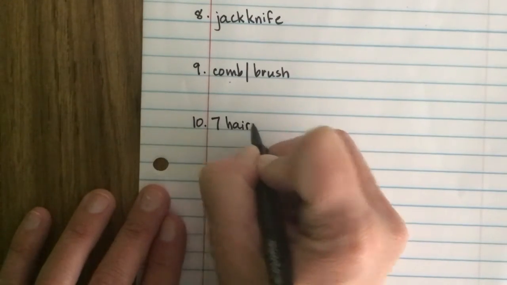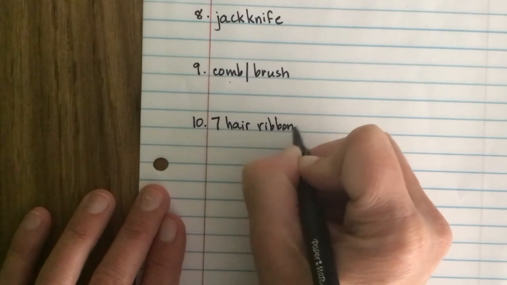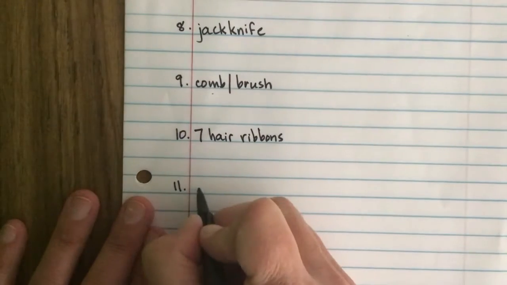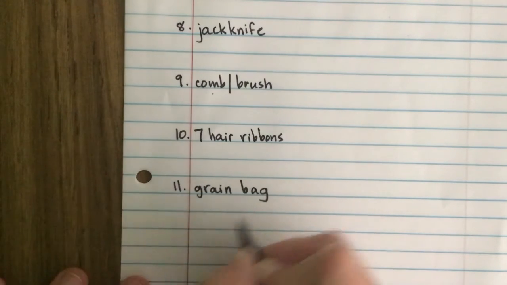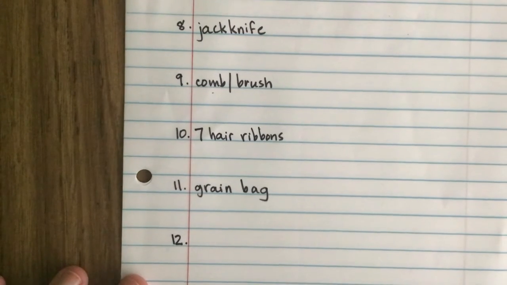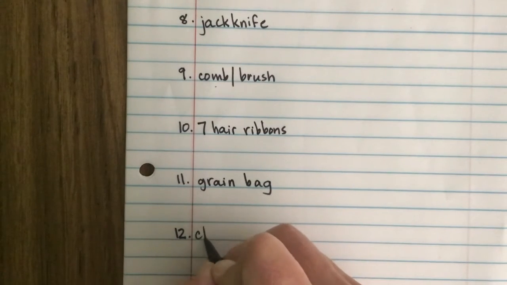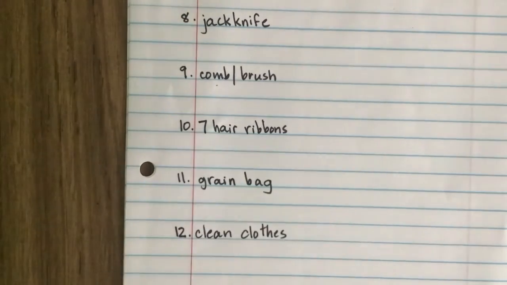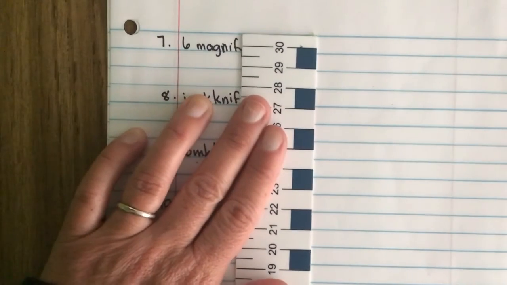That was a fun one too. Grain bag. And then, of course, clean clothes. We haven't heard of him changing clothes yet. Clean clothes. And then after you do that, just draw your line so that you have 2 columns again.